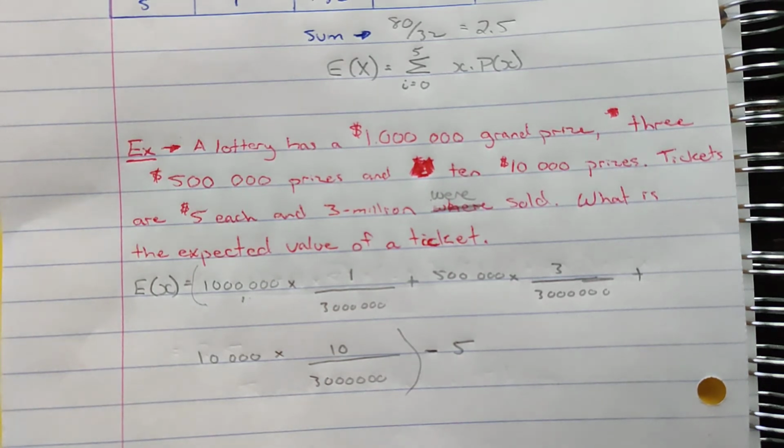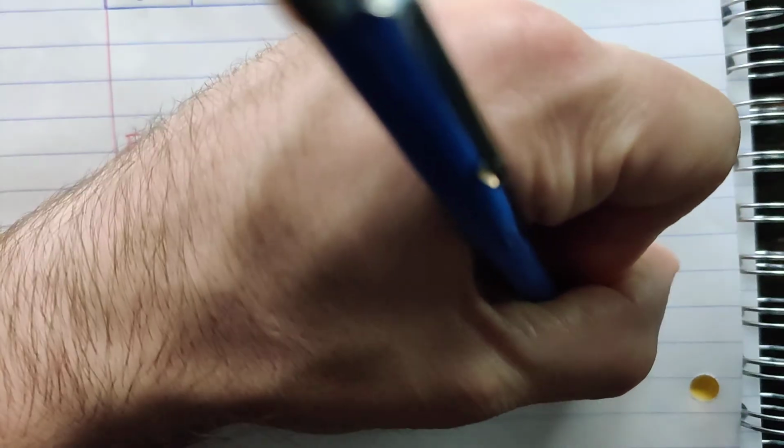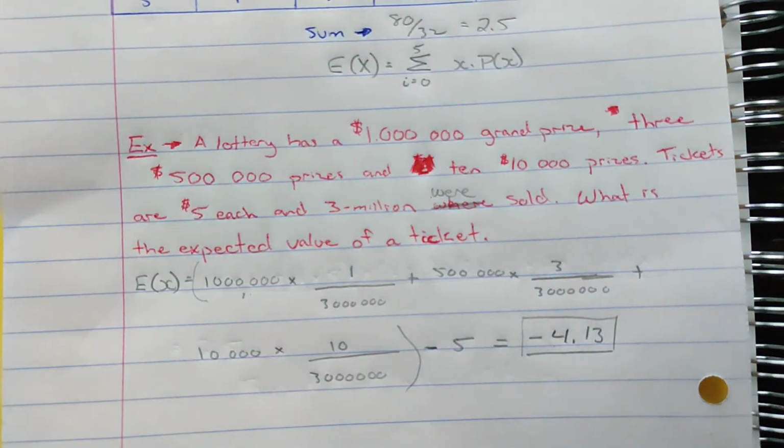So your expectation here, when you work that all out, you end up getting negative 4.13. So you would expect that you would lose $4.13 on any ticket. If you were to buy a ticket, you're expecting that you're going to lose $4.13.